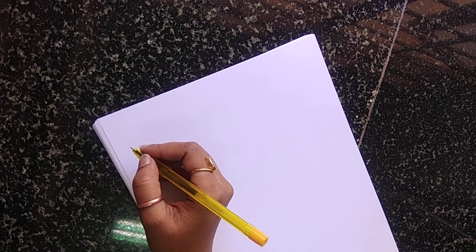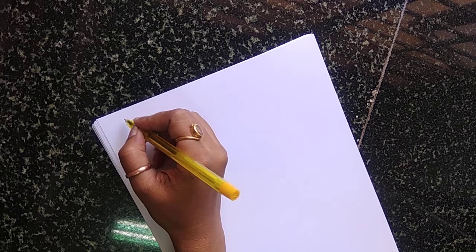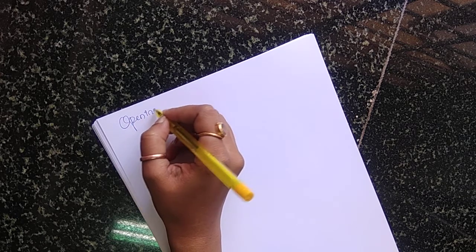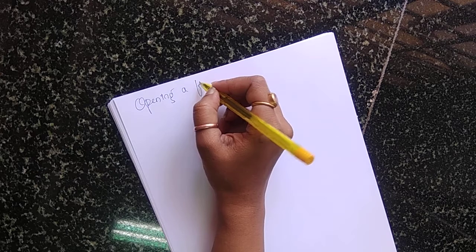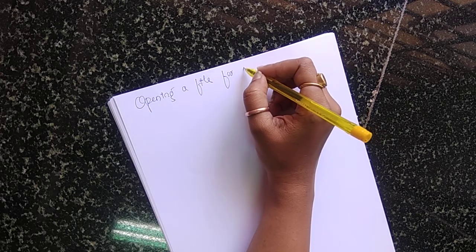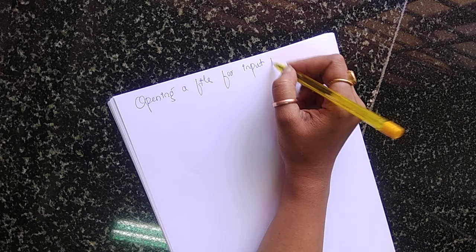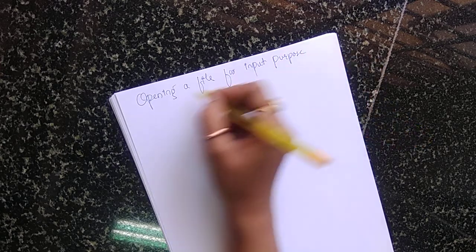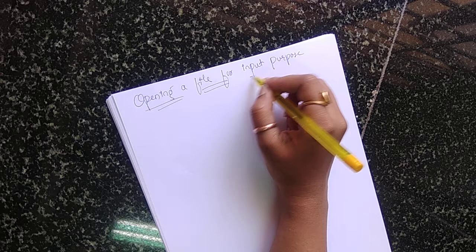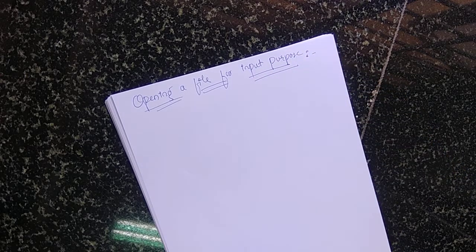If you use the ofstream class, then the file will be open for only output purpose. And if you want to open it for input purpose, you have to use the ifstream class. So now we'll see opening a file for input purpose. First we'll see the syntax, then I'll give you the example.